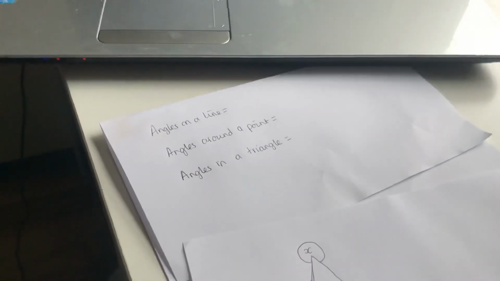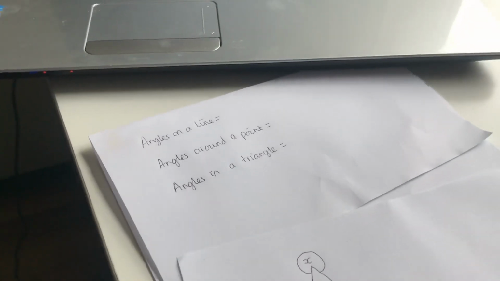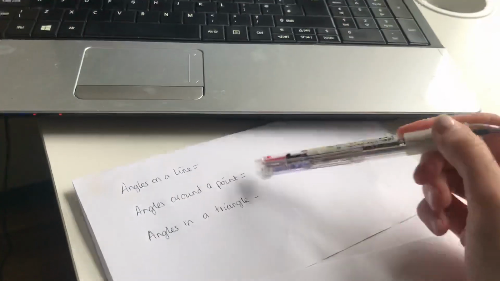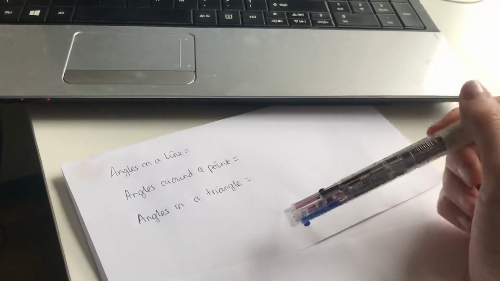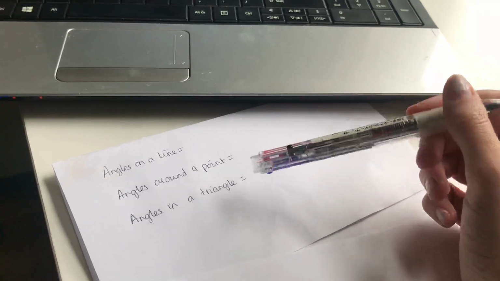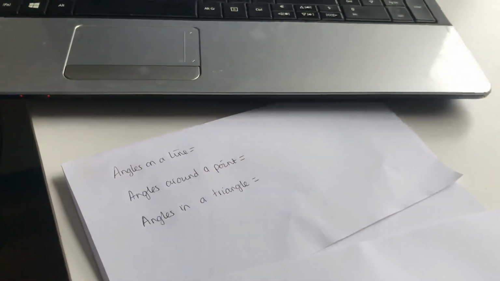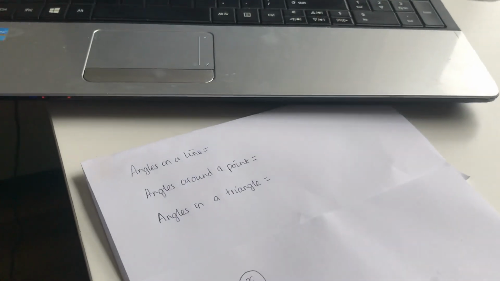What I want you to do is pause the video and have a go at seeing if you can write down those three facts, and then when you unpause it you will have the answers and you can see if you got those right. If not, make sure you change them so that they match mine. So pause the video now and give it a go.